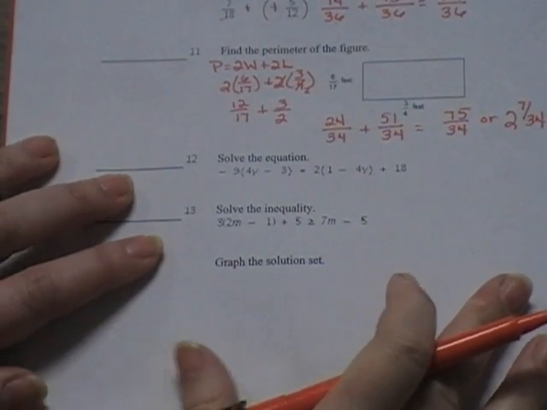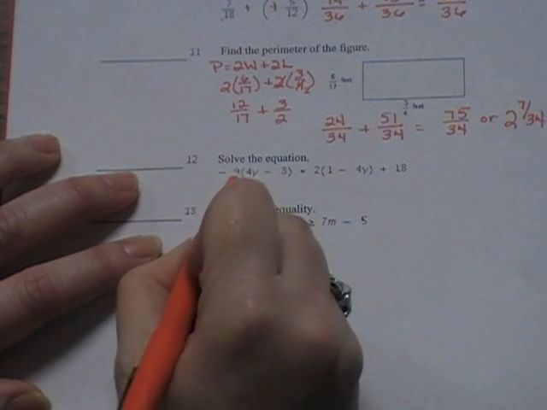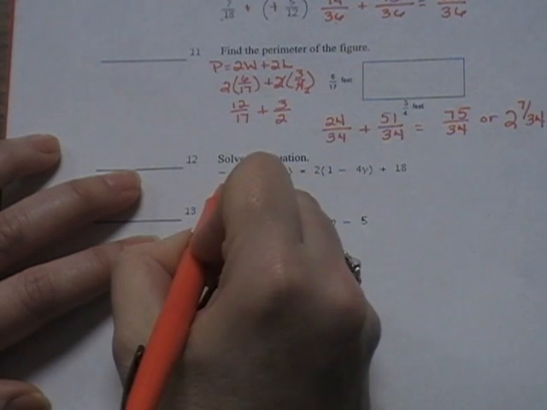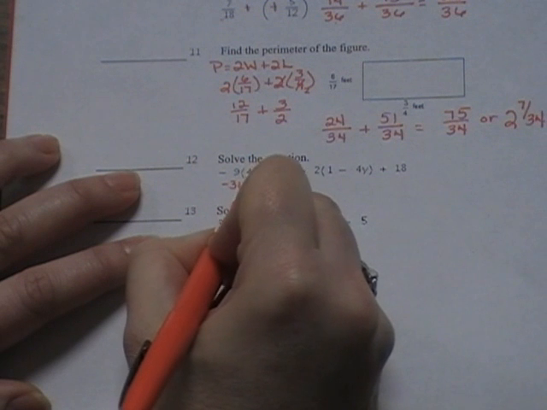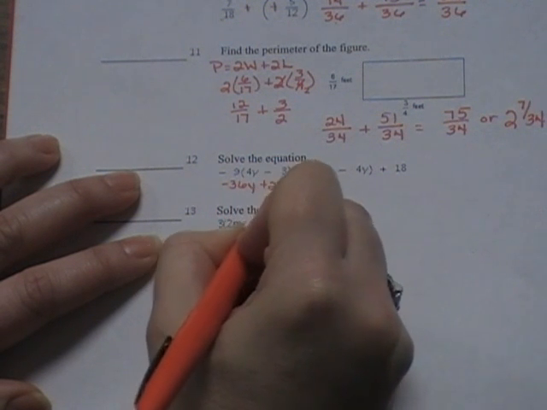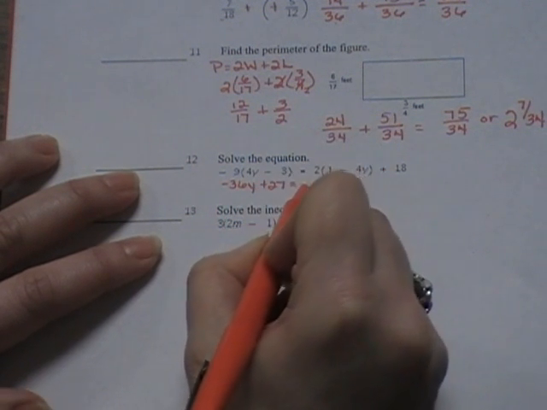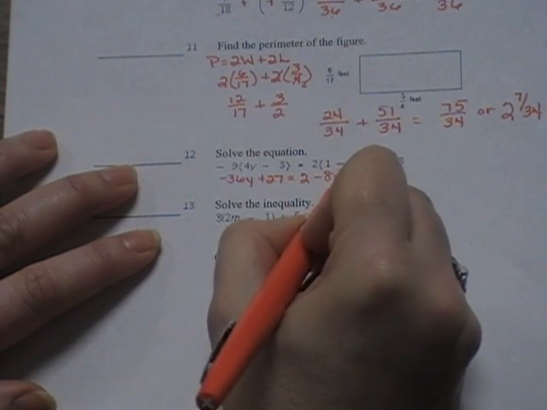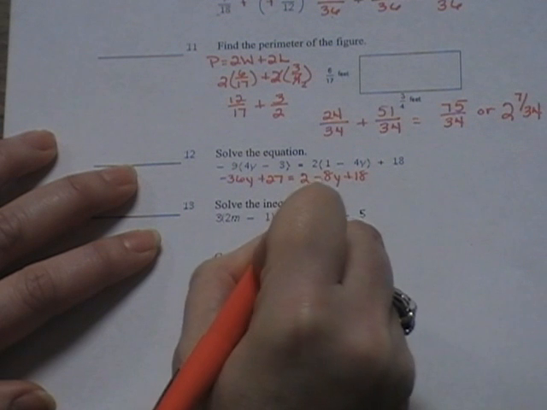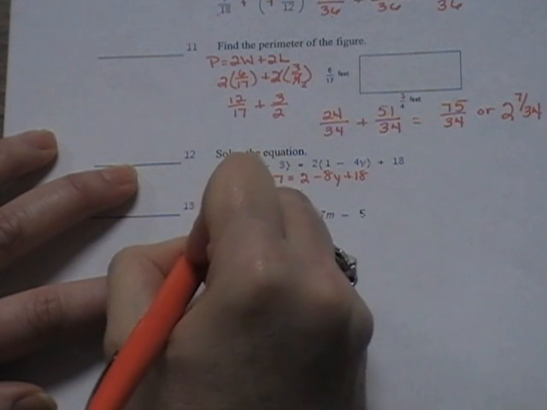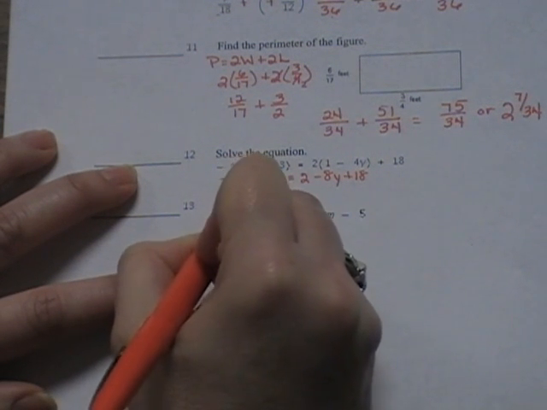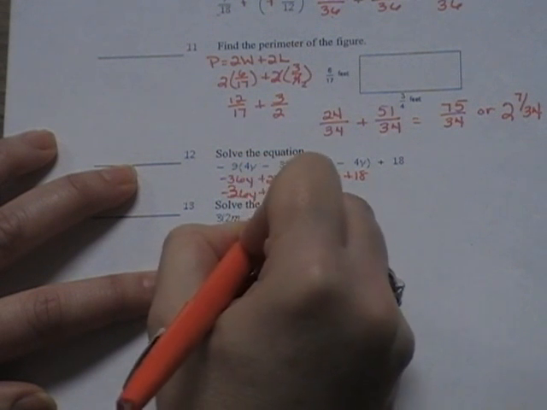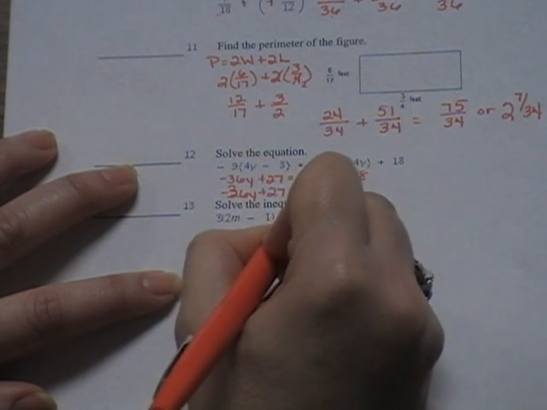Number 12, you're asked to solve the equation. You must apply the distributive property, which is negative 36y plus 27, and again apply the distributive property, which is 2 minus 8y plus 18. The right side of the equation must be simplified, so you have negative 36y plus 27 is equal to 2 plus 18 is 20.